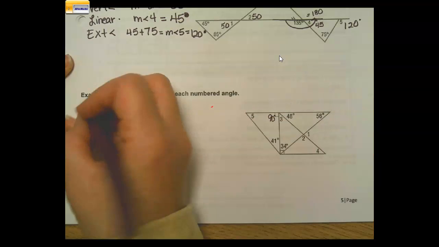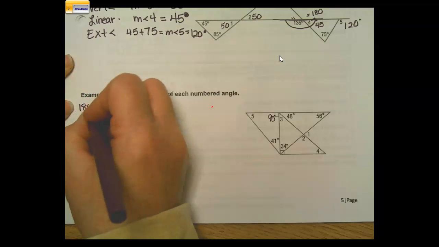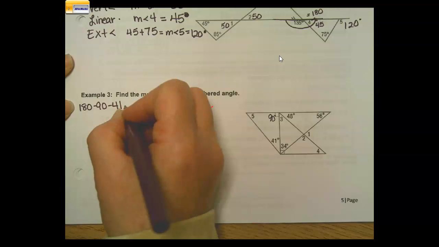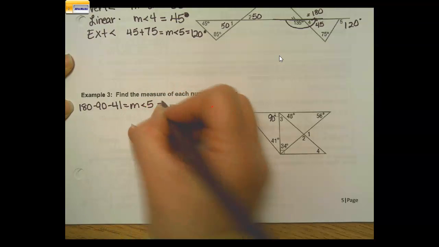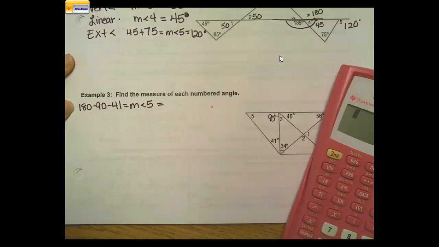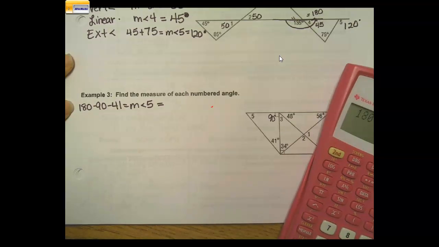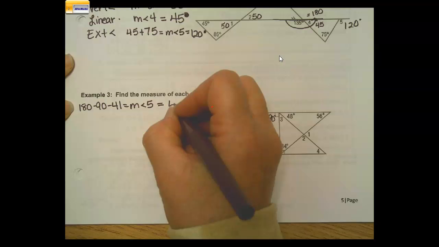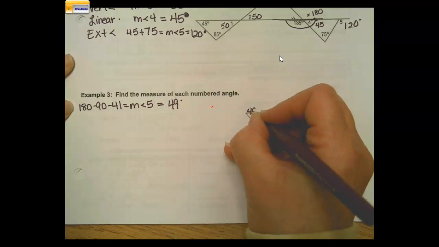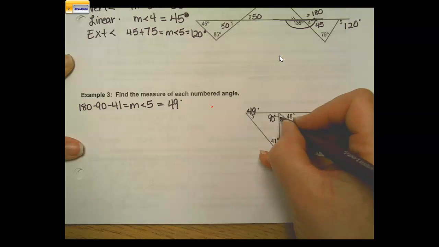So all three of these equal 180. So 180 minus 90 minus 41 equals the measure of angle 5. So how much is that? 180 minus 90 minus 41, 49. 49 degrees. Okay. It's kind of interesting. Since this one's 90, this has to be 90. I'm trying to remember what that's called.